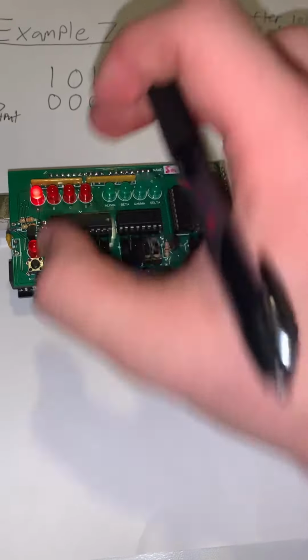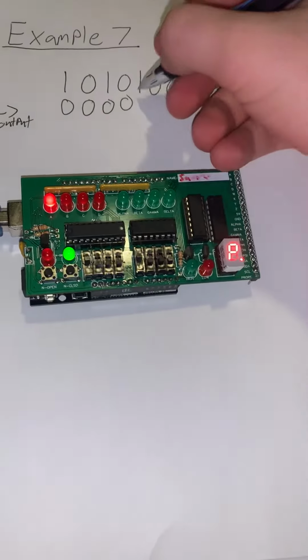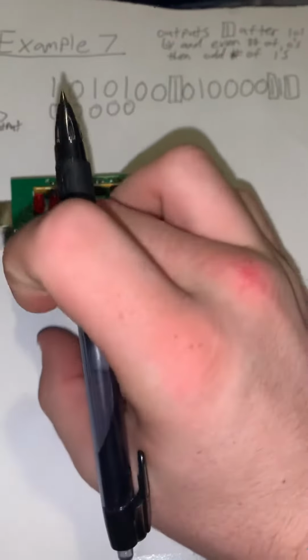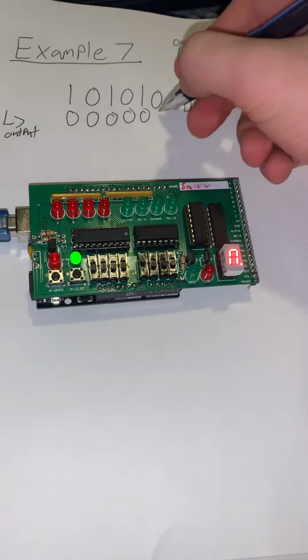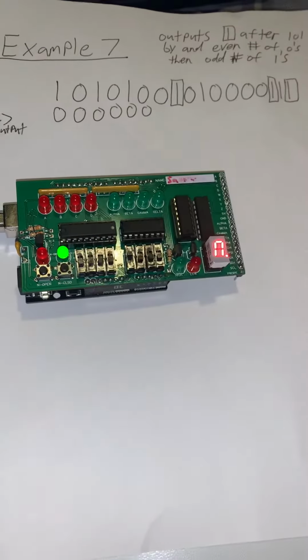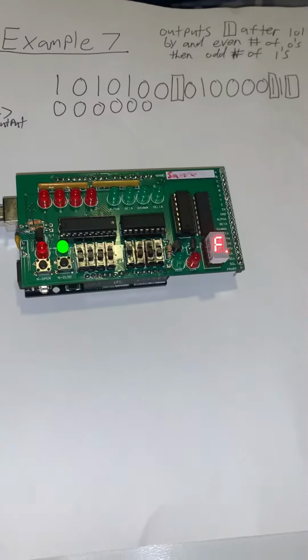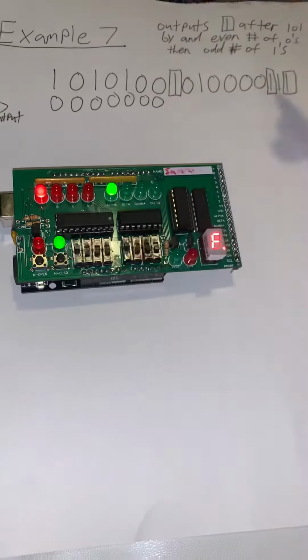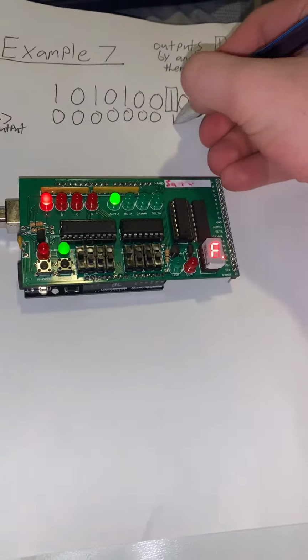I give it a 1. 0 output, I go to P. And then I give it a 0. 0 output, I go to N. Then I give it another 0. I go to F with a 0 output. And finally, when I give it a 1, I get a 1 output there.